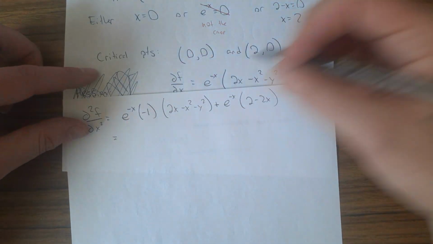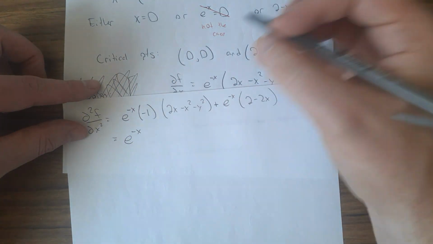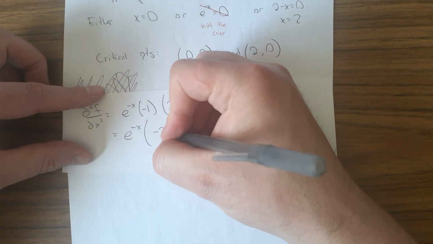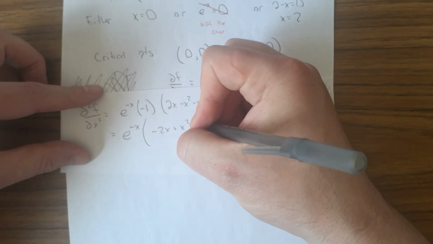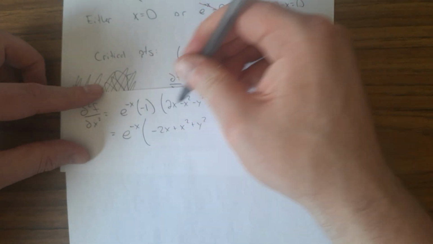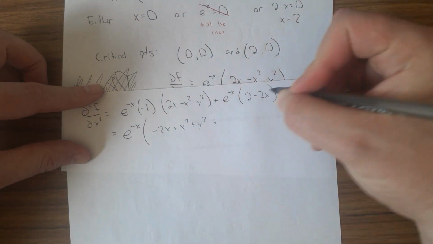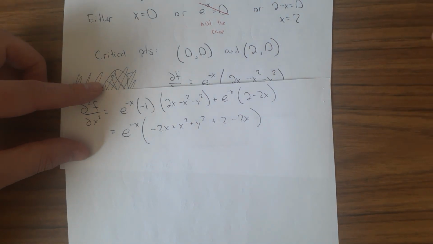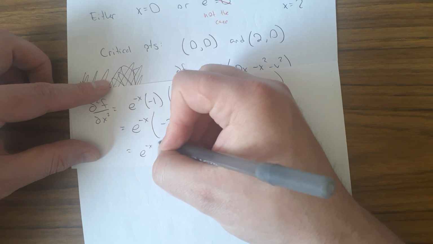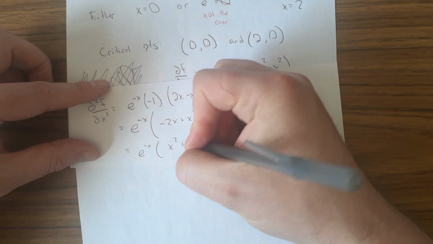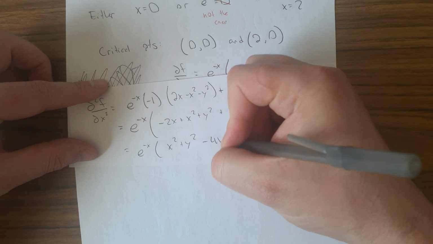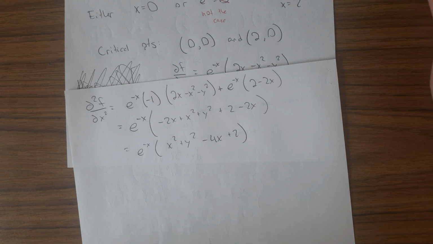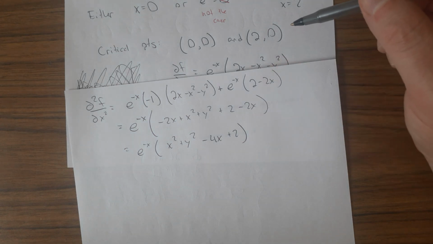So that is e to the negative x times negative 2x plus x squared plus y squared, plus 2 minus 2x. So x squared plus y squared minus 4x plus 2. And that's going to be one of the things that goes in our Hessian.